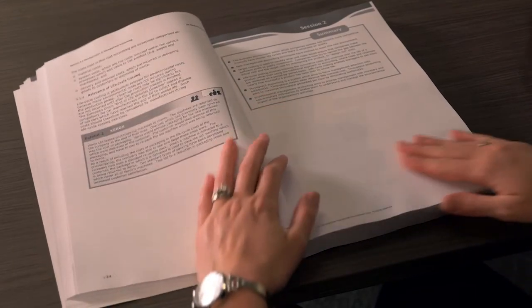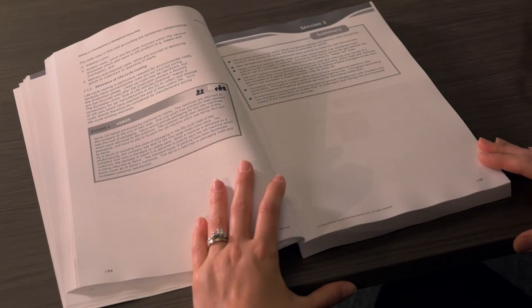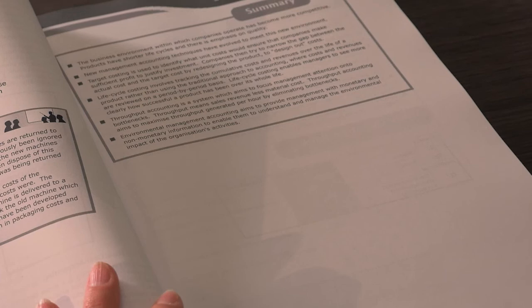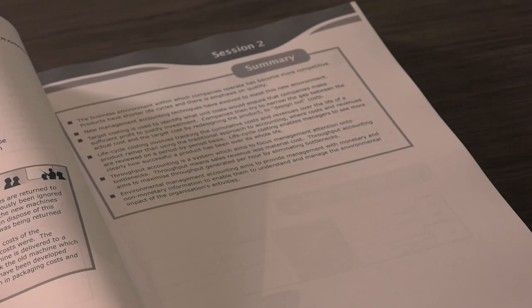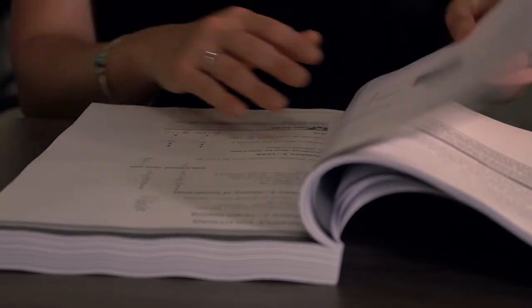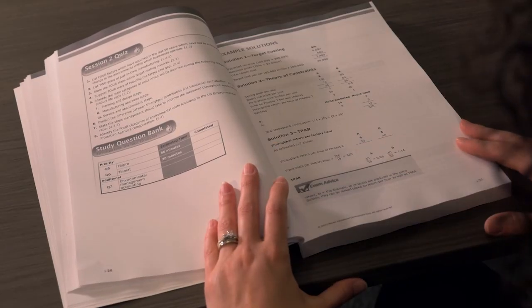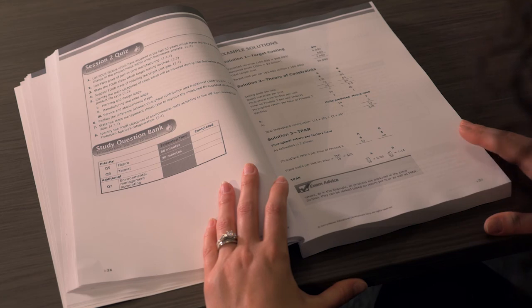At the end of each session, there's a summary of key points to reinforce what has been learned. After the summary, there is an end of session quiz. This is designed as a fun way to see how much of the session can be recalled before attempting a question.